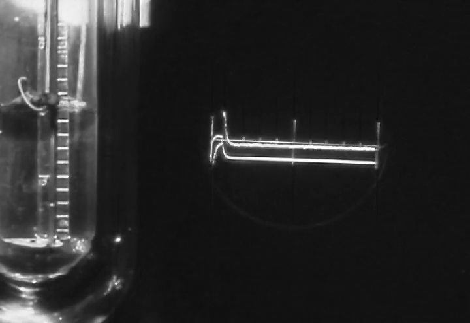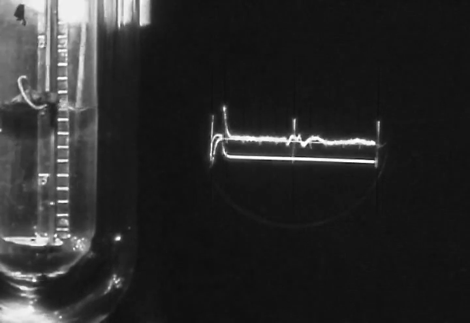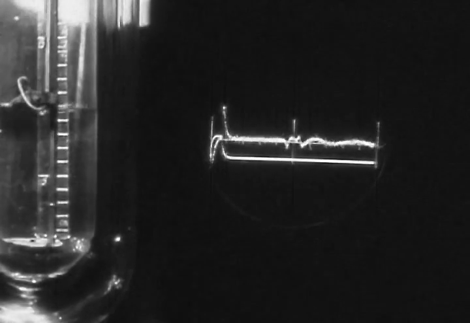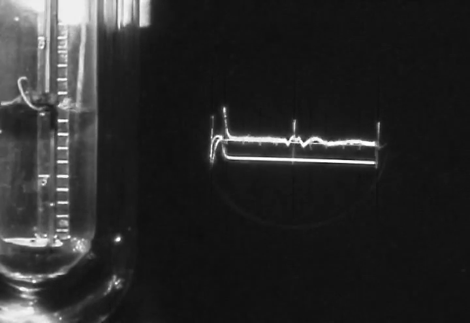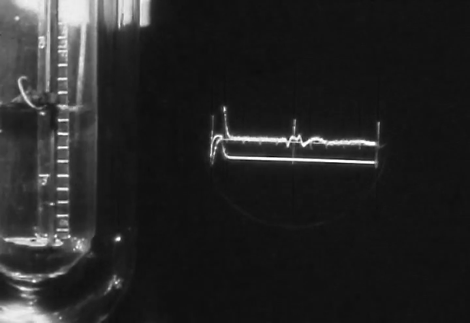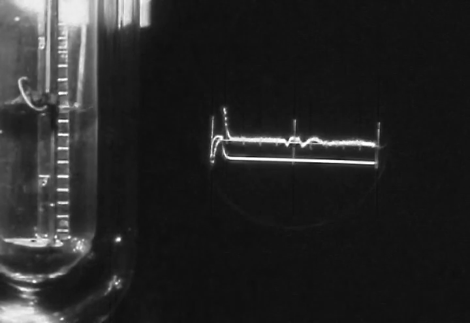The battery has been turned on. And now the amplifier. Among noise and other distortions in the upper trace, a clear-cut voltage pulse appears, about 4.5 units to the right, 4.5 milliseconds later than the pulse entering the heater.